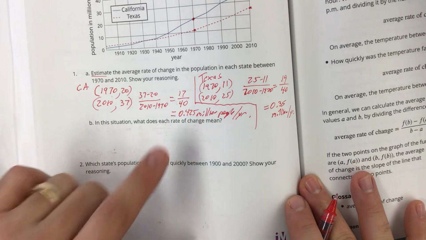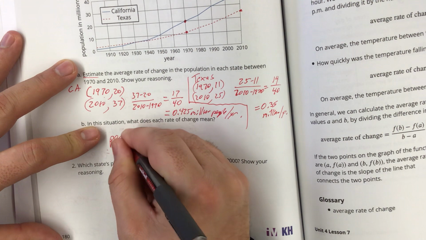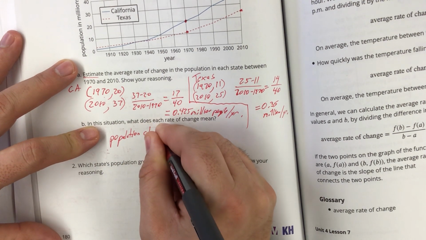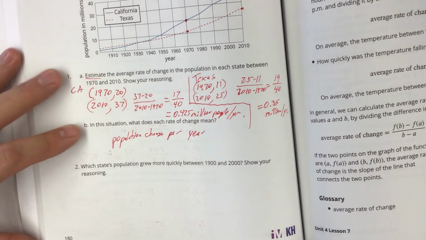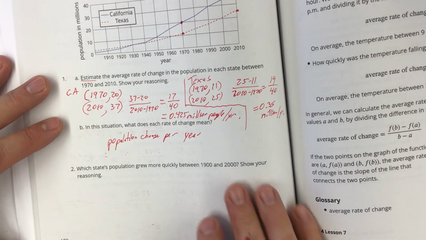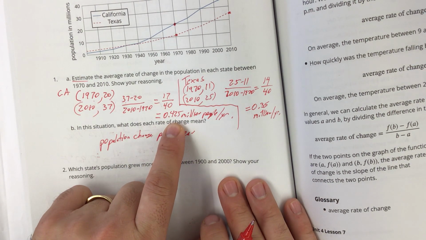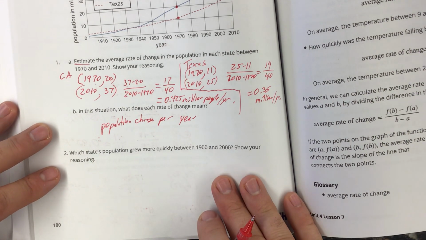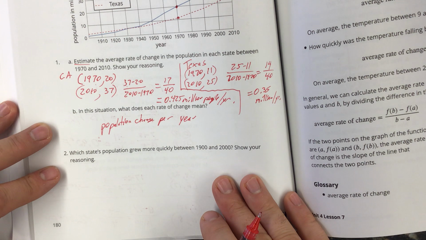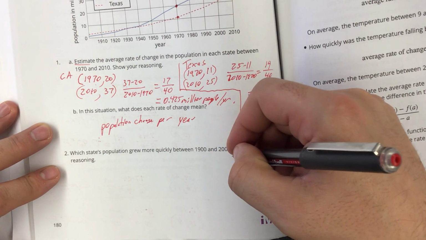So let's answer the question. What does the rate of change mean? What does this mean? That would be population change per year. That is what the slope means in this problem. So on average, California is growing at a faster rate. Line is steeper. Which state's population grew more quickly between 1900 and 2020? Sorry, 2000, goodness.